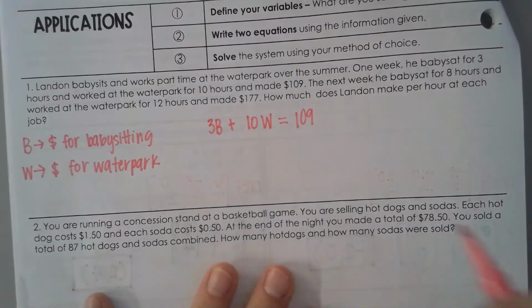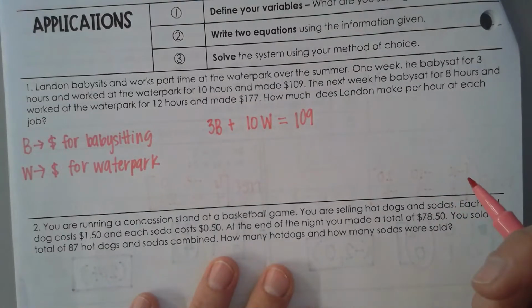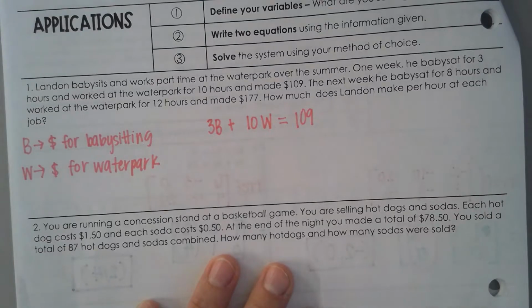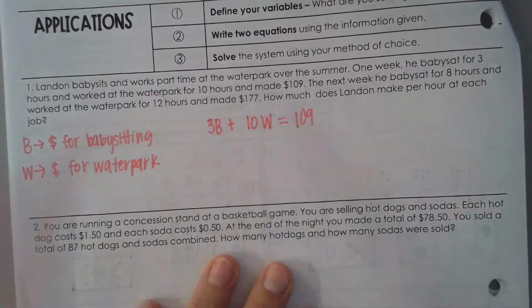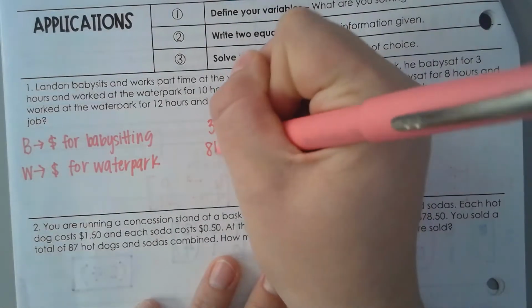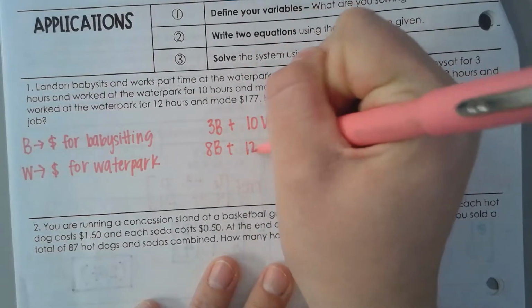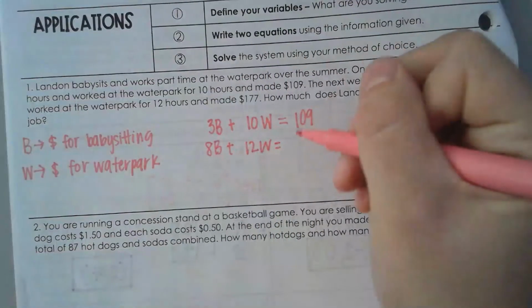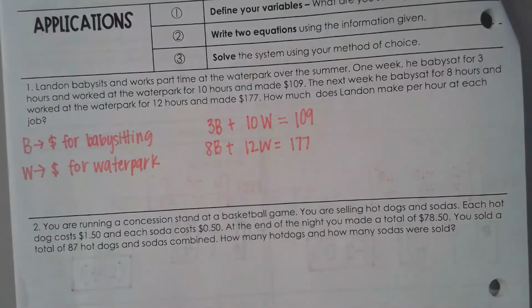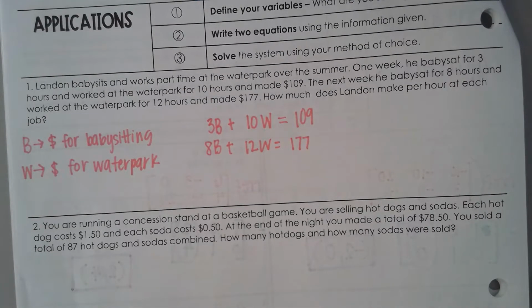What would a second equation look like? He gave us a different week, so it's going to be set up the same. But we have different numbers. 8B plus 12W equals 177. And so technically you could do elimination with this problem, but it would be a lot easier to use the RREF in your calculator.